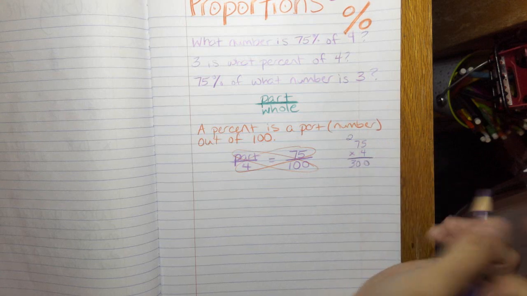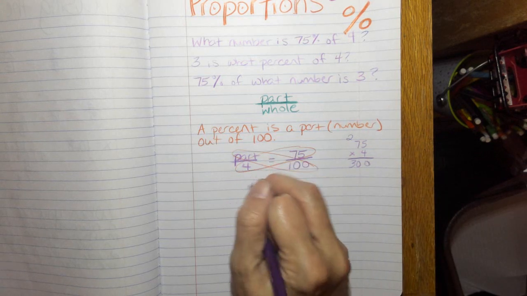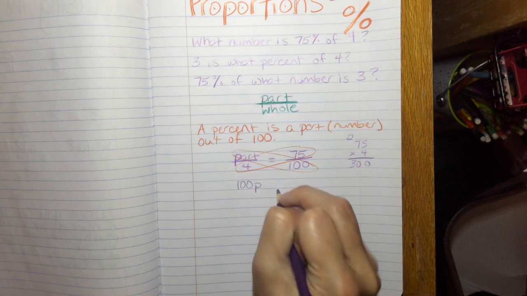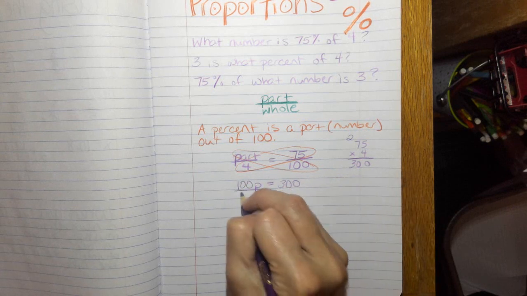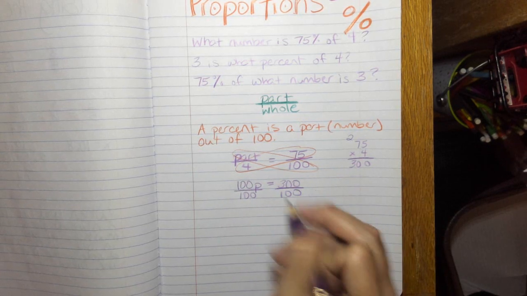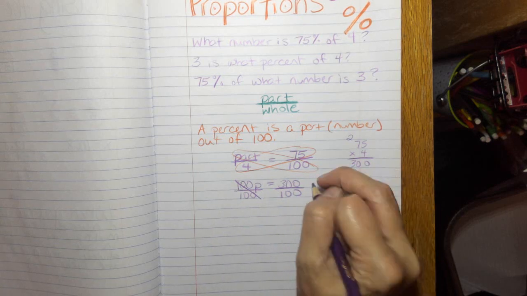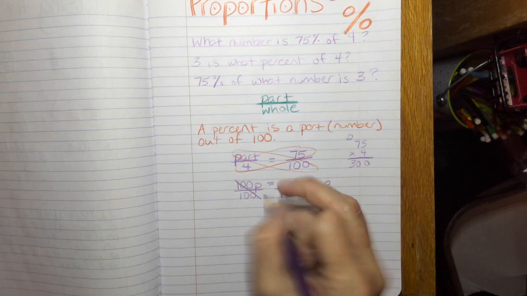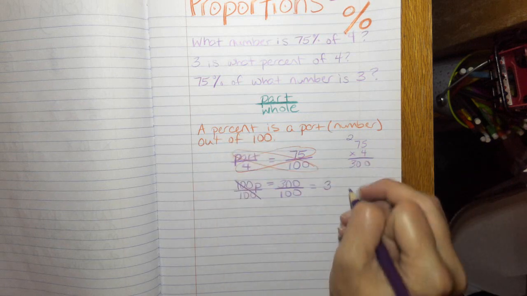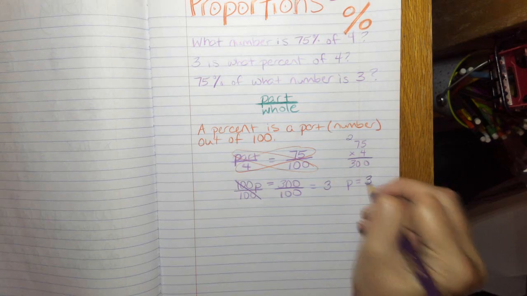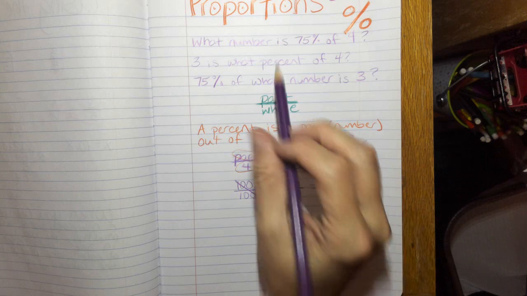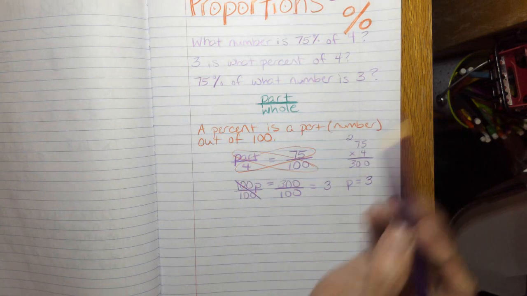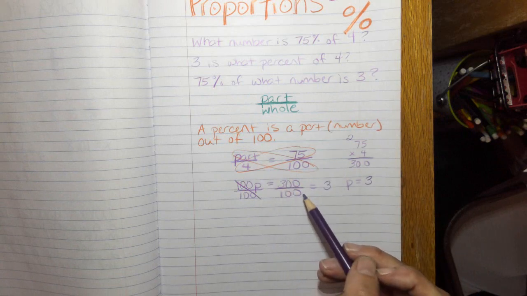28, 29, 30, 300. Okay, so my part, or my unknown number, times 100 equals 300. And then I divide both sides by 100. 300 divided by 100 equals 3. So my unknown number, my part, is 3. Okay, so 3/4 equals 75 over 100. And now that I've said that, it totally makes sense to you. So this what number is 75% of 4 should suddenly start looking like 3/4 to you.